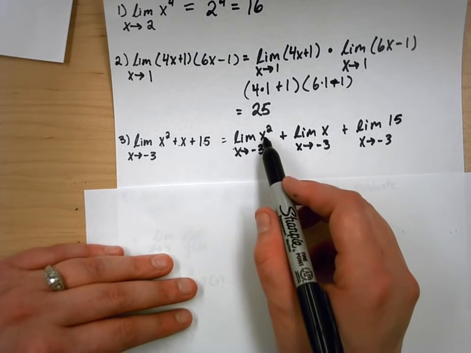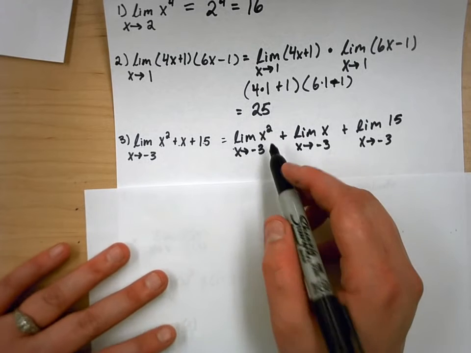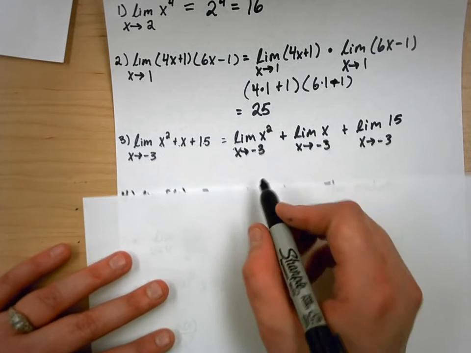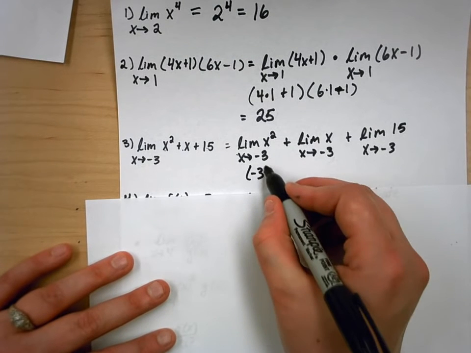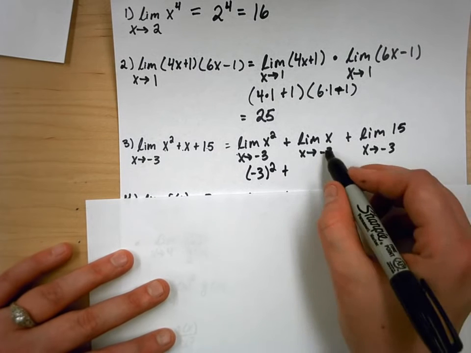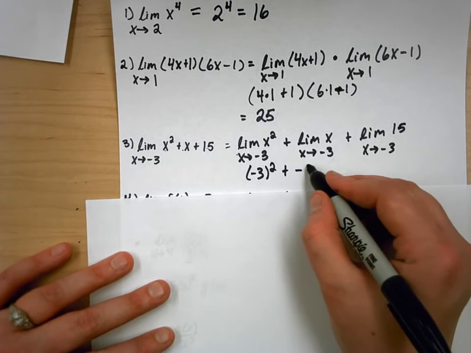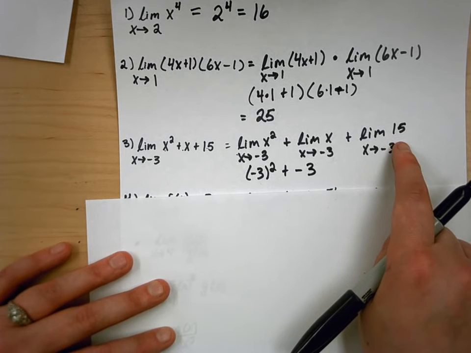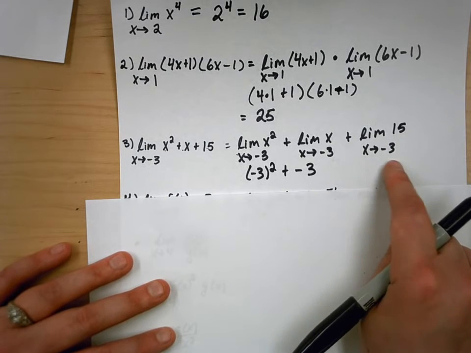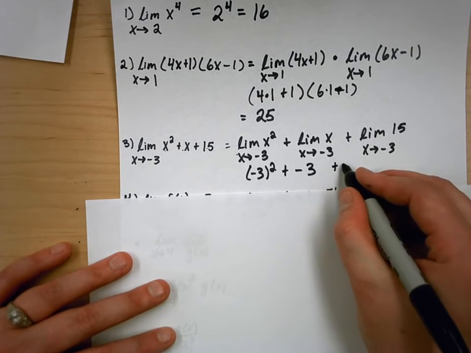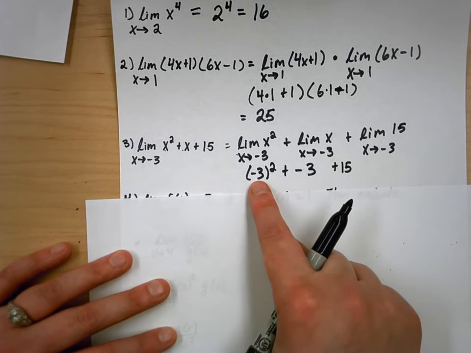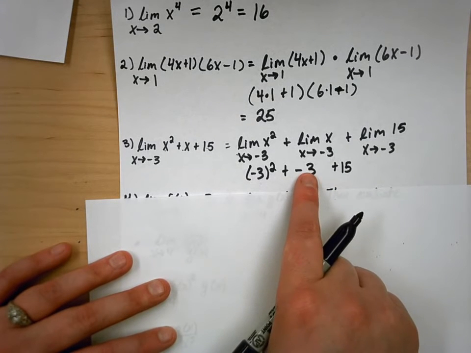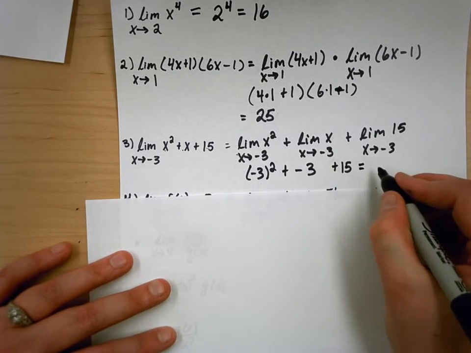So the limit of x squared, this is a continuous function, so I can just plug negative 3 in, plus x is also a continuous function, so I can plug negative 3 in. Now 15 is a constant function, so no matter what x is, this is always going to be 15. So I'm going to have 9 plus negative 3 is 6, plus 15 gives me 21.